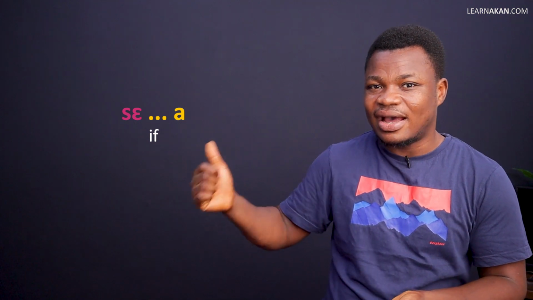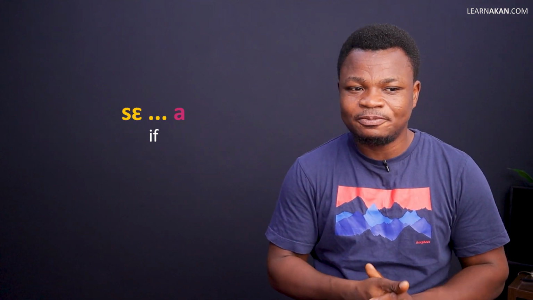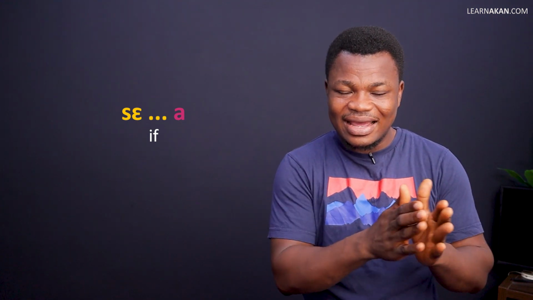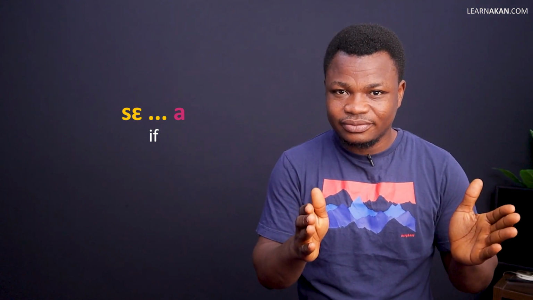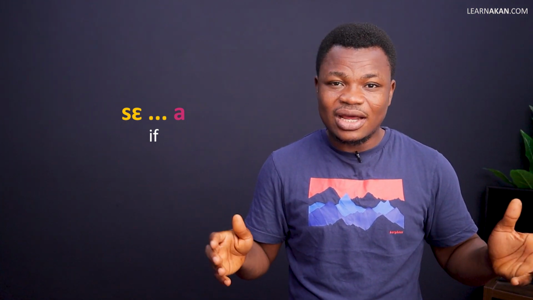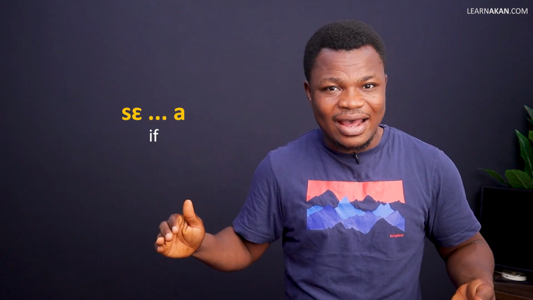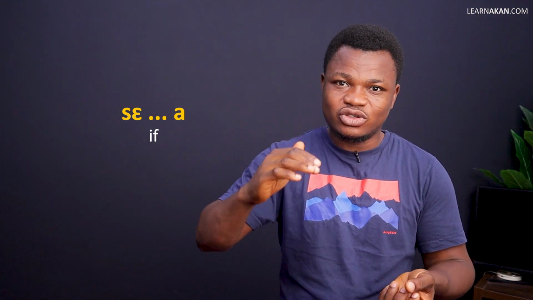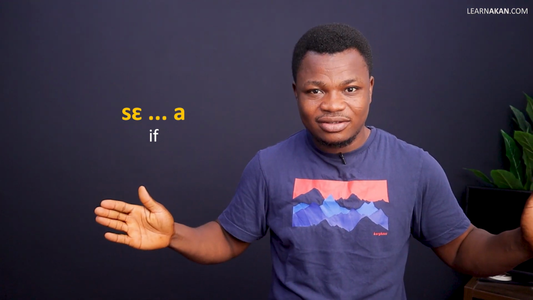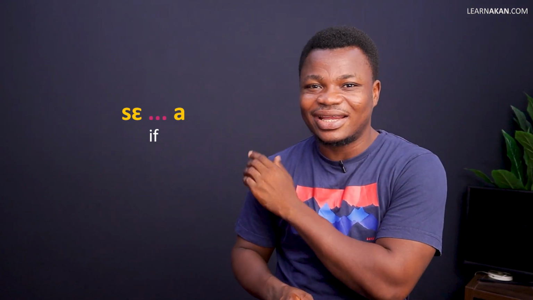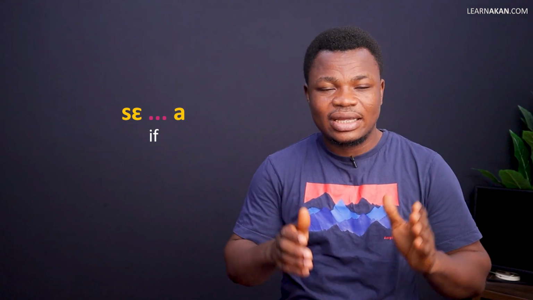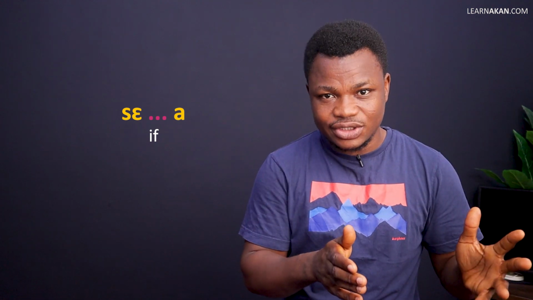And then we move on to the second part, and as you can hear me say, it's not short, it's stretched, right? So together we have se, so the se has a tone on the lower side, and then we have the stretched part. And then there's the dotted line in between, and that obviously is the placeholder where you put the content of the if clause.